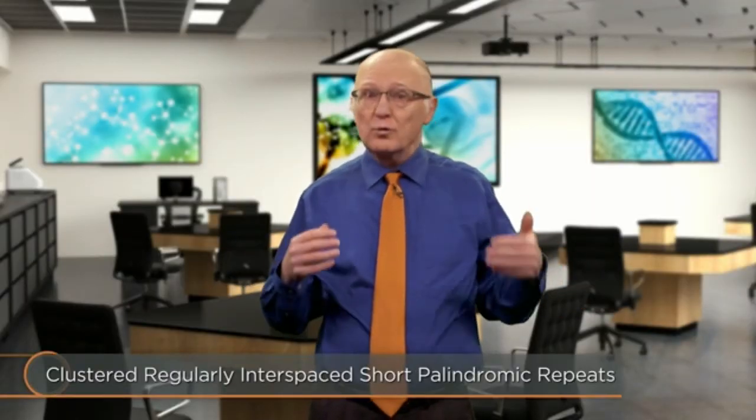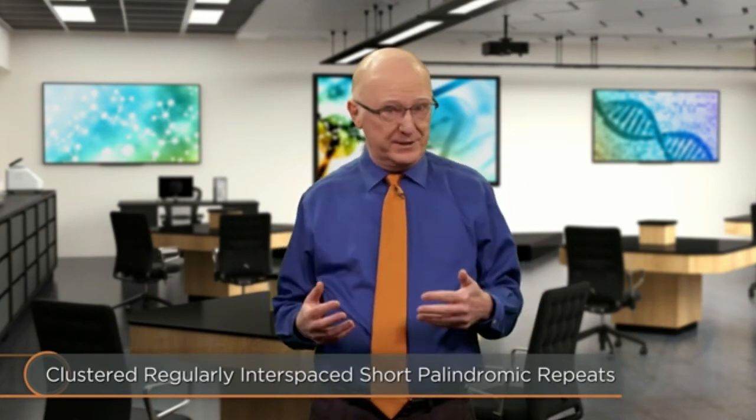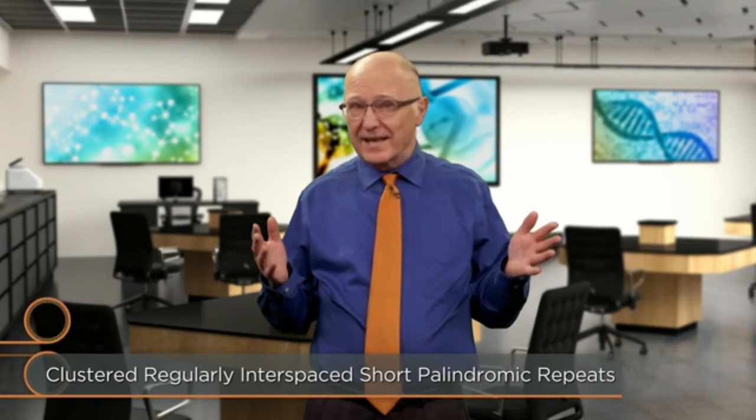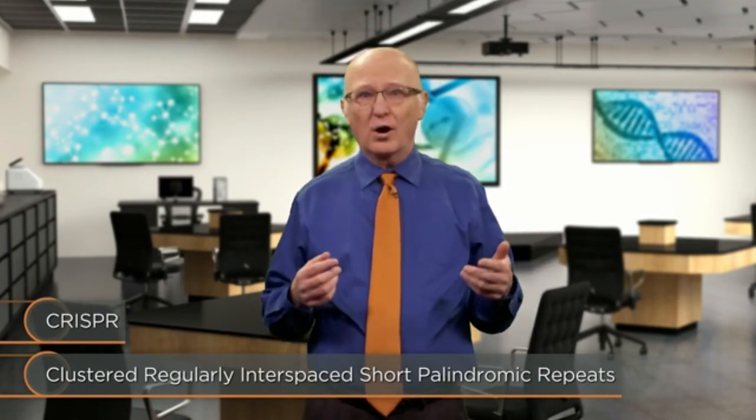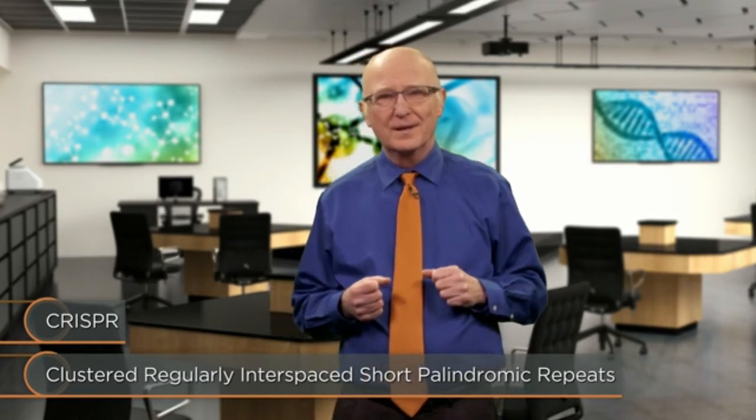And the name of this game-changing method is clustered, regularly interspaced, short palindromic repeats. But everybody abbreviates that to CRISPR, pronounced CRISPR, like the veggie compartment in your fridge. And CRISPR and its cousins are likely going to remake the world.